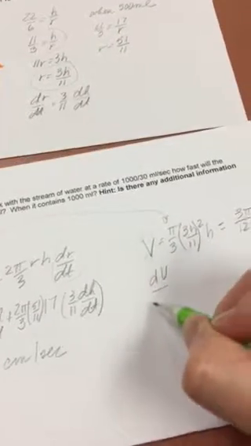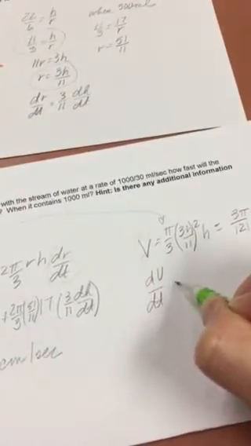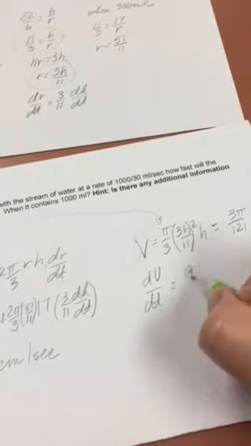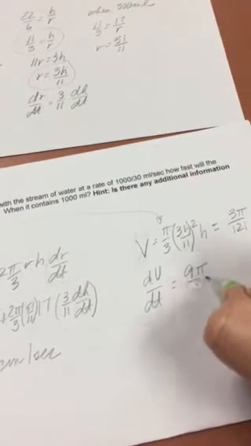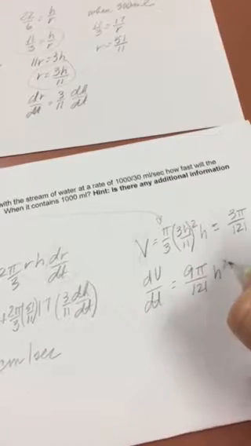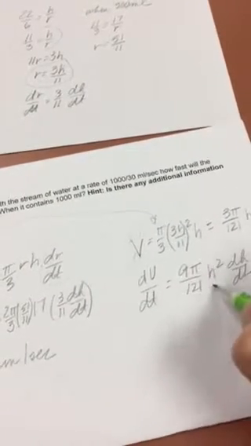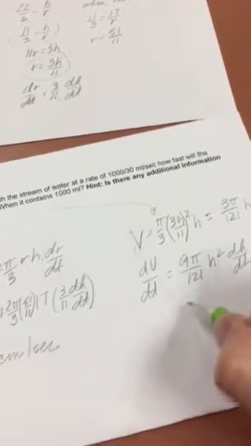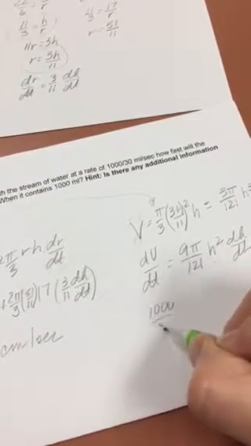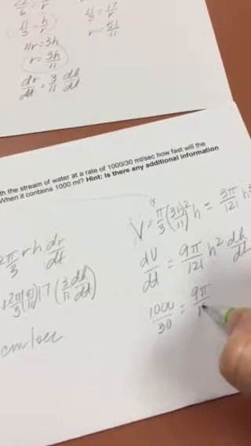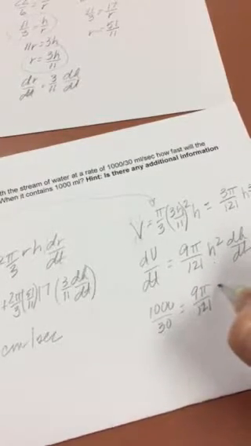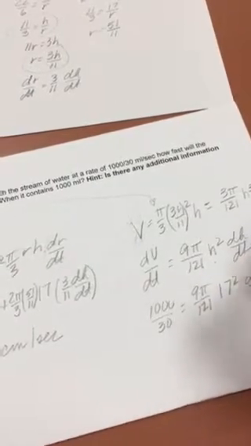And now dV/dt is as simple as 9 pi over 121 h squared dh/dt. And again, we know that this h is 17, so 1,000 over 30 is 9 pi over 121, 11 squared, 17 squared dh/dt. Solving this, you're going to get the exact same answer.